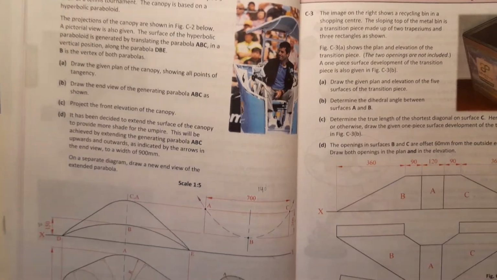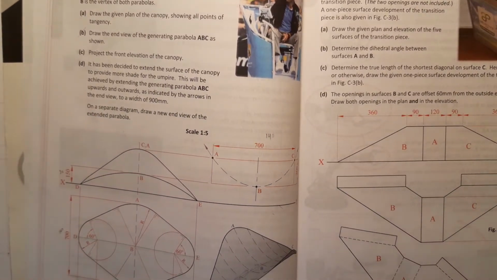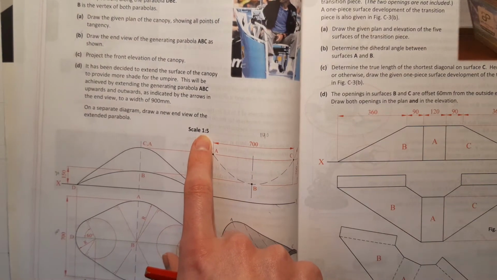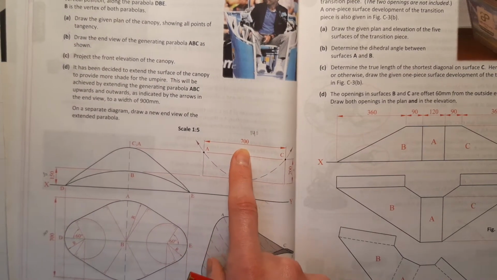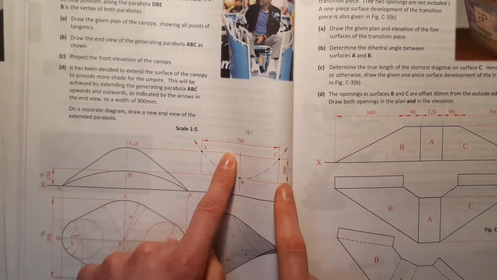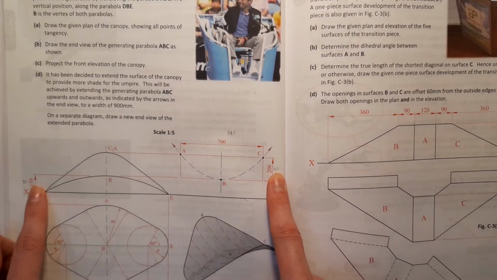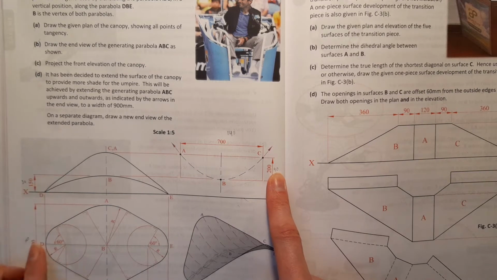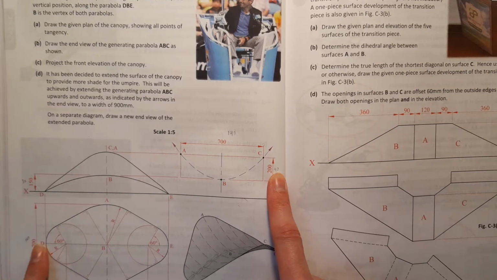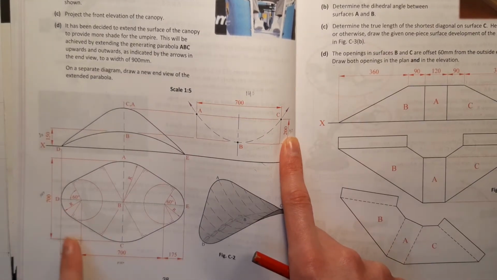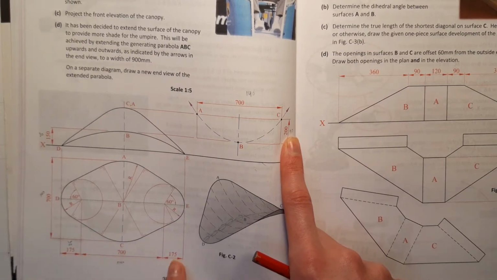The first thing you will need to consider is the scale. It says scale 1:5. That means with every measurement, 700, you're going to divide it by 5, you'll get 140. Divide the 200 by 5, you'll get 40. Divide the 150 by 5, you'll get 30. Divide the 700, you'll get 140 on both sides. And divide the 175 by 5, and you'll get 35.